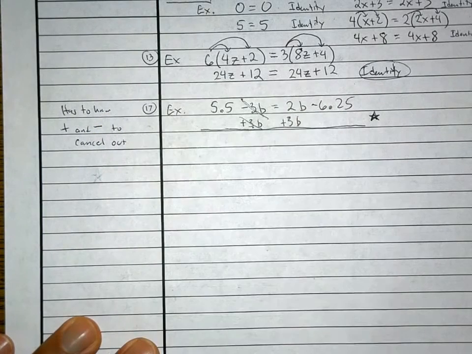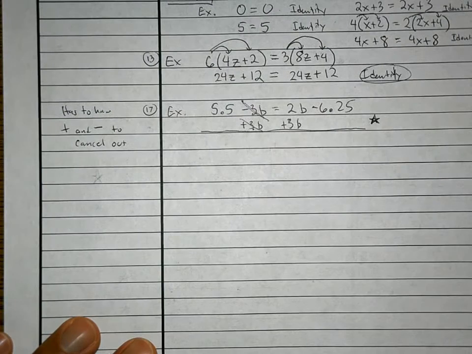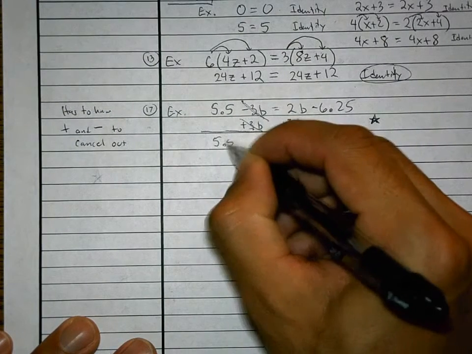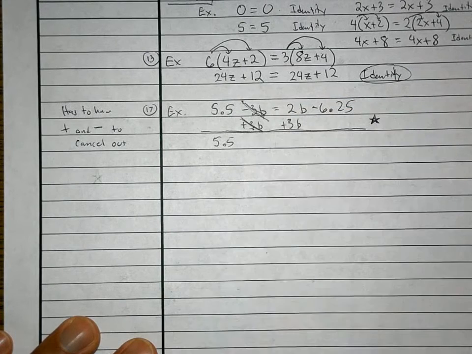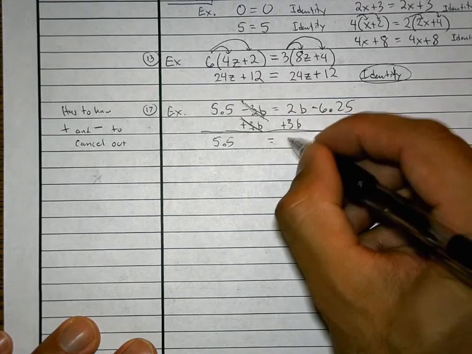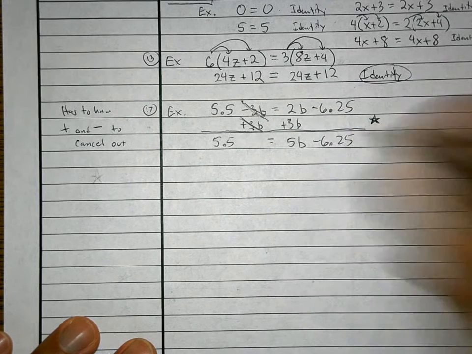That's when I'm adding and subtracting, right? And then I get 5.5. Negative and positive make 0. 5b minus 6.25.